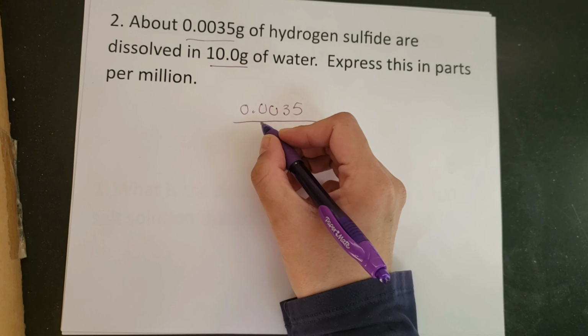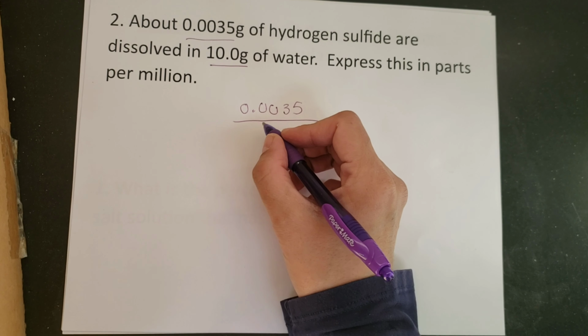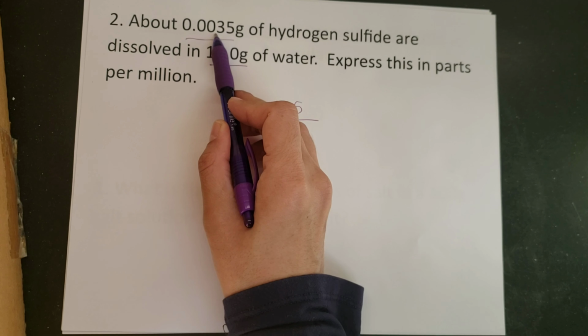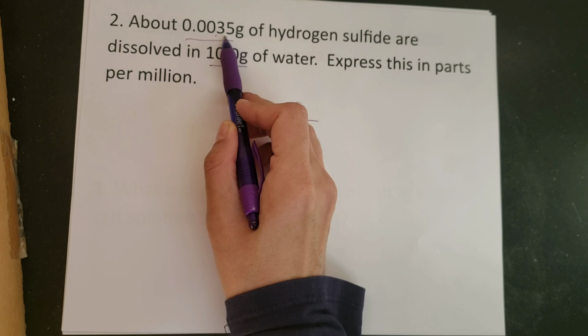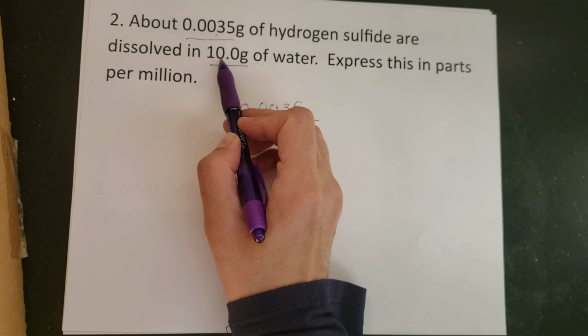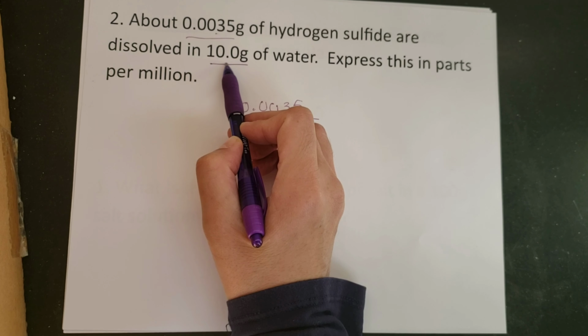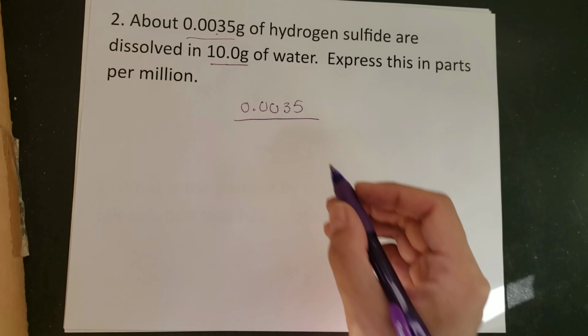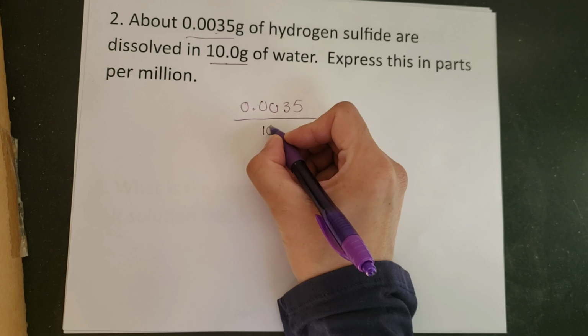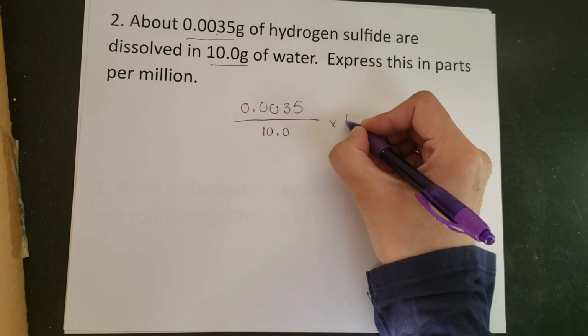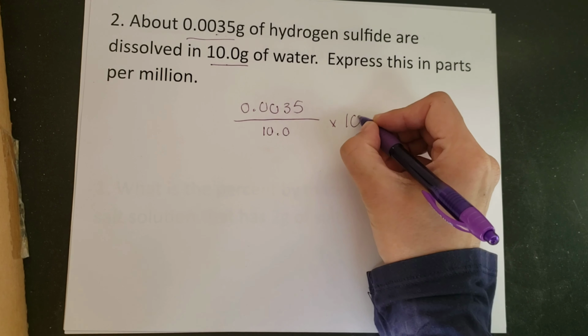Technically, we would need to add the grams of solute here, but because the grams of solute is so much smaller compared to the grams of water, that won't be necessary. Our mathematical answer will come out the same, so you can do either way. I'm just going to make this a little easier. And now when we substitute, we'll get that this is 350 parts per million.